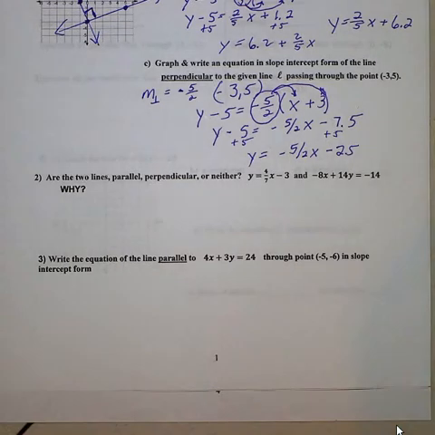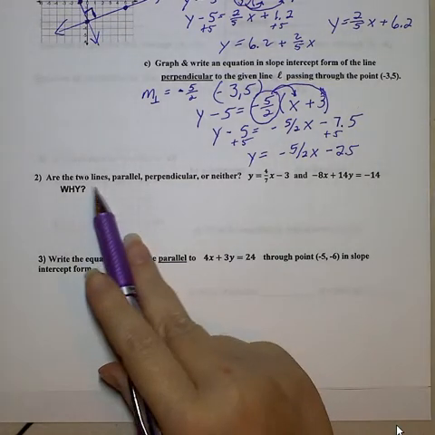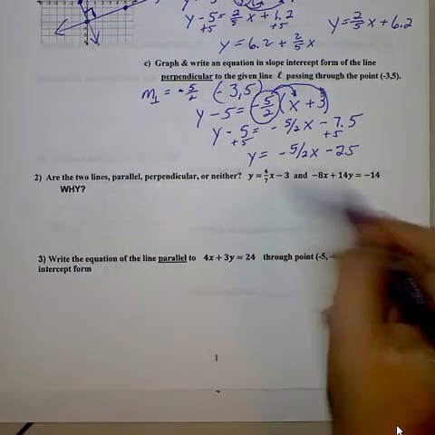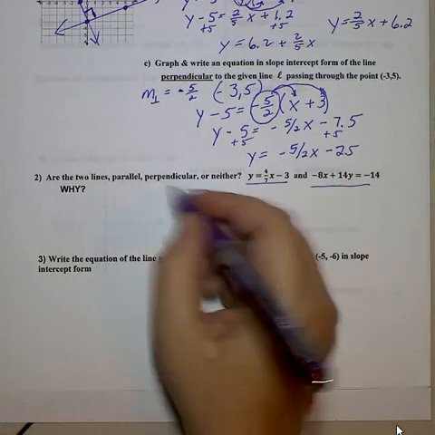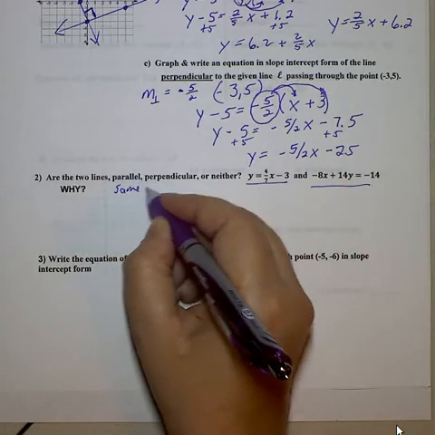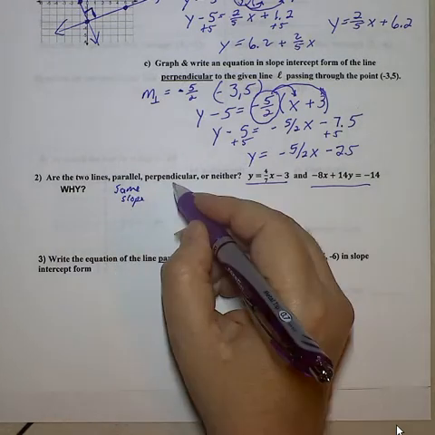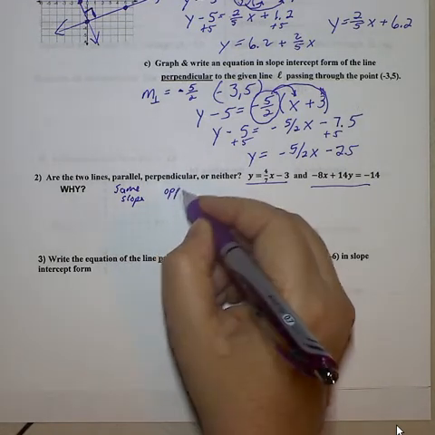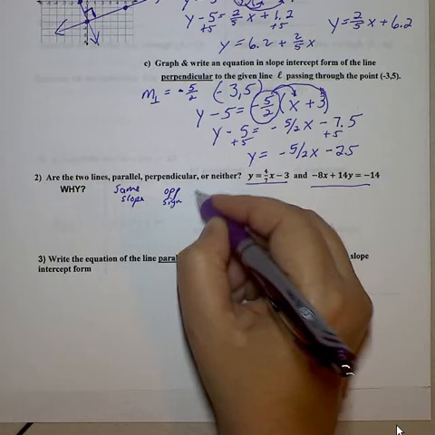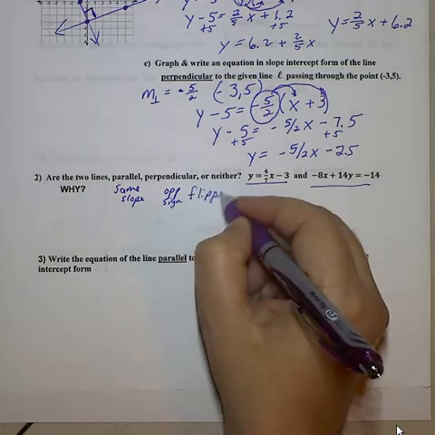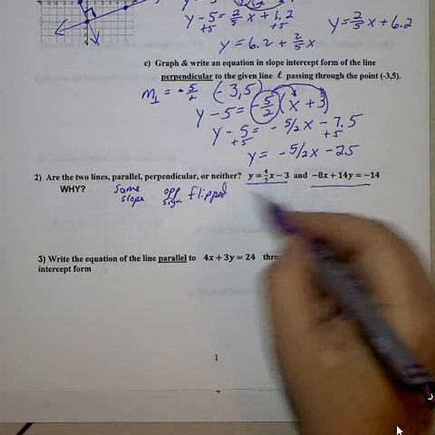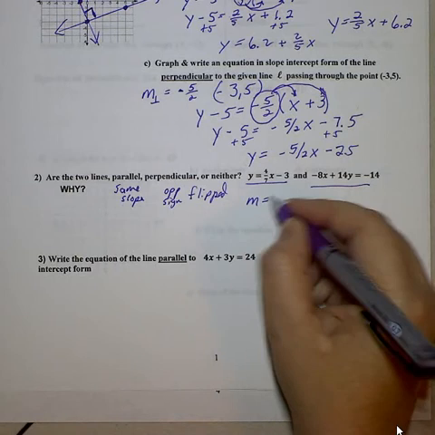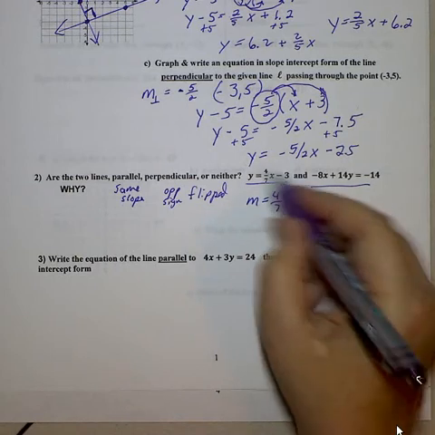Alright, so now tell if these two lines are parallel, perpendicular, or neither. So to be parallel, these two lines have to have the same slope. To be perpendicular, it has to be the opposite sign and flipped, or reciprocal. So this one's already in y equals mx plus b, so our slope is 4/7, the number in front of the x.